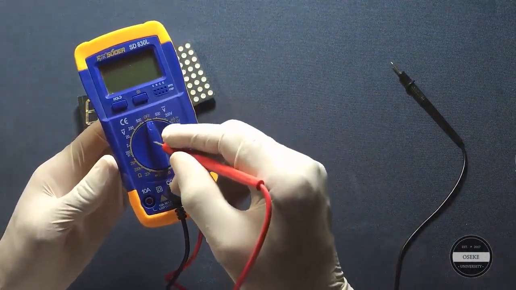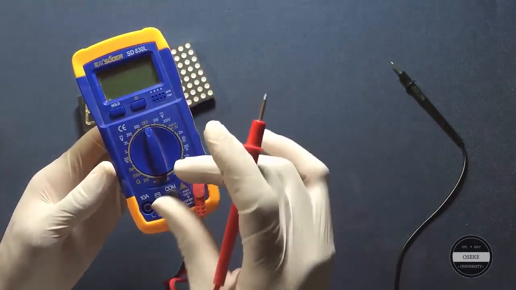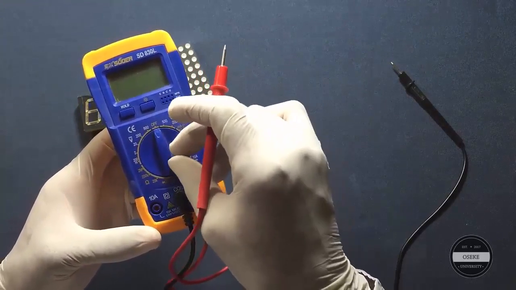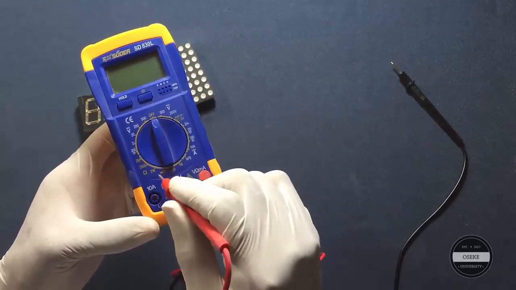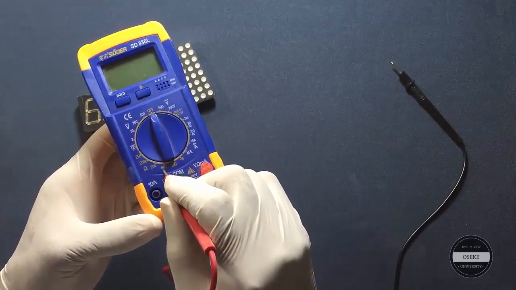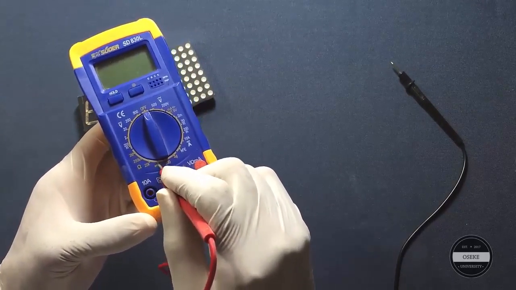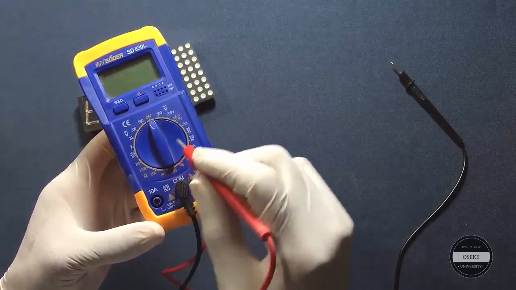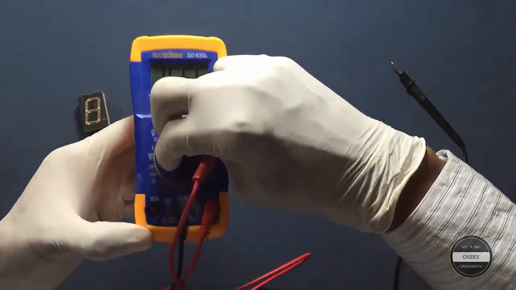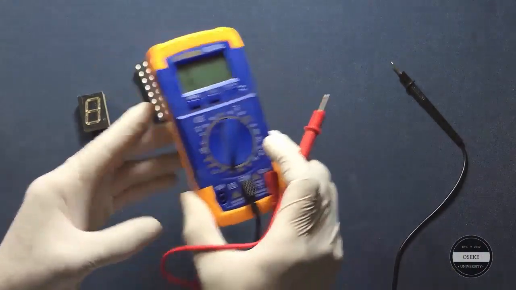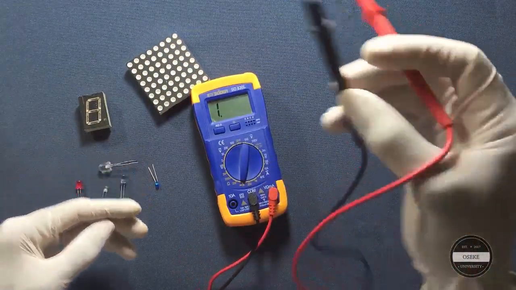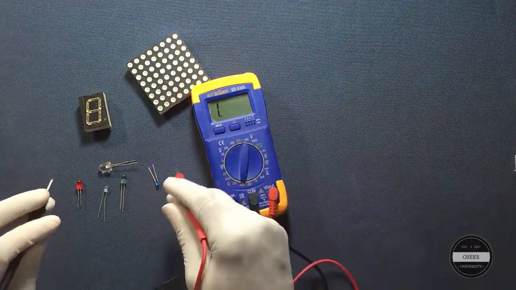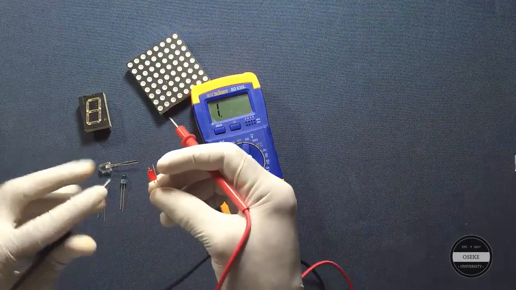It's currently in the off position. It can do many things, but we're going to use it to test LEDs now. So just follow the steps. If you have one like this, what you are concerned about is this particular point where you have the diode symbol. You have to turn the dial to that diode symbol, and then you're ready to test the LEDs. So get a hold of the black and red probes, and then we can start testing.